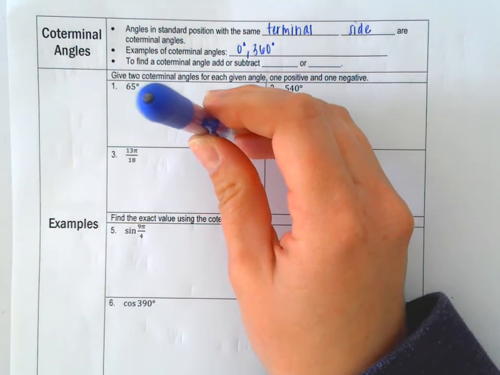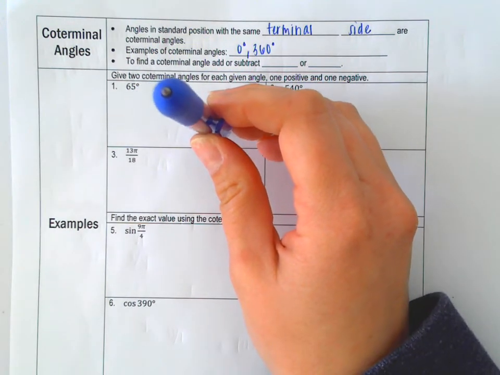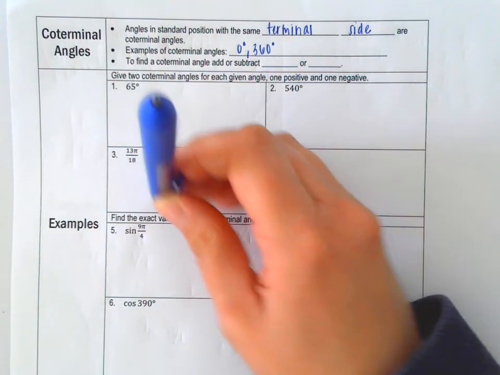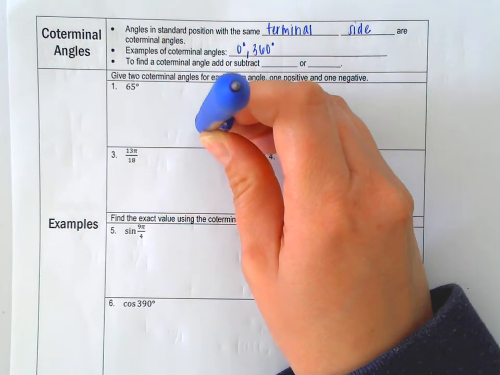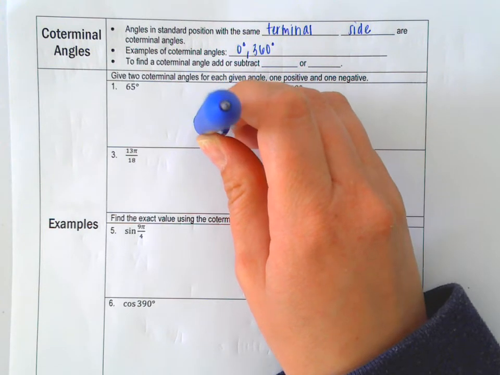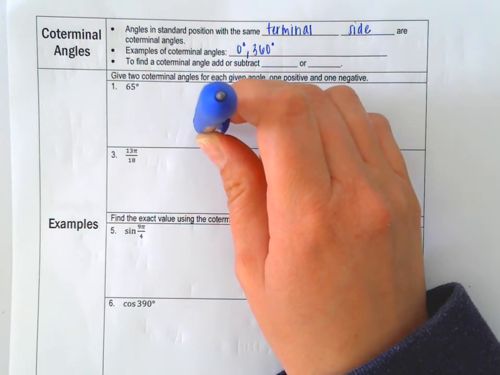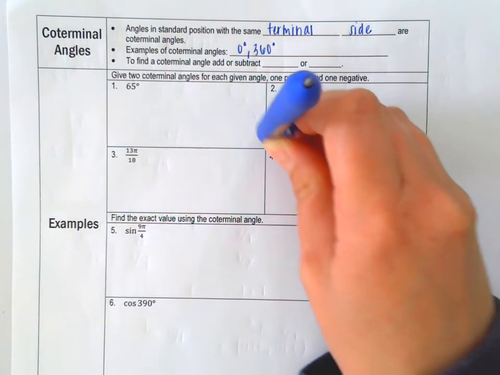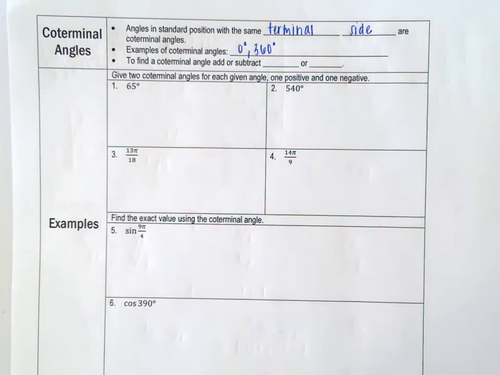So that was 360 degrees. But even though you're landing exactly where you started, you still went around a full circle. Another coterminal angle to 0 degrees would be a whole other rotation, 720.